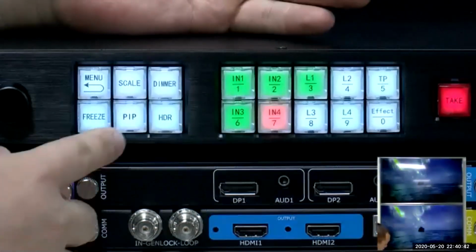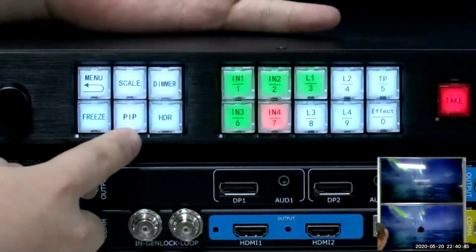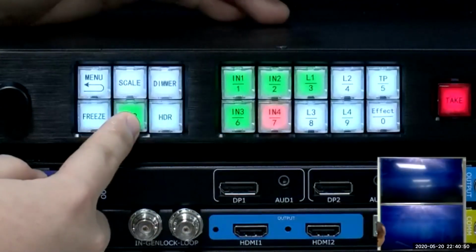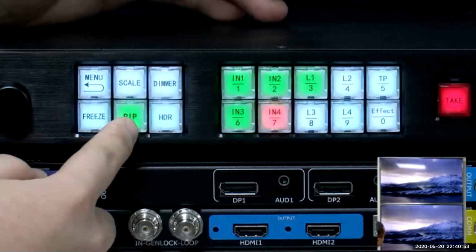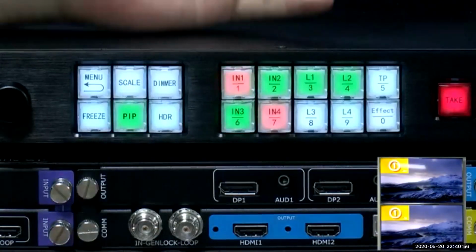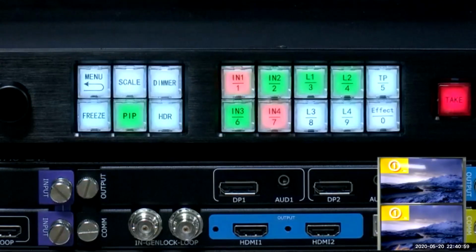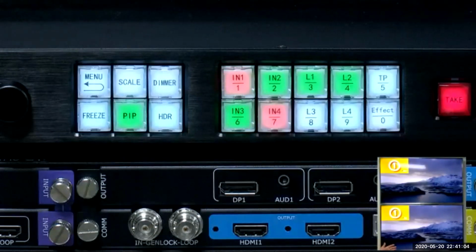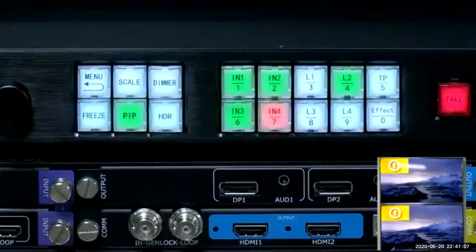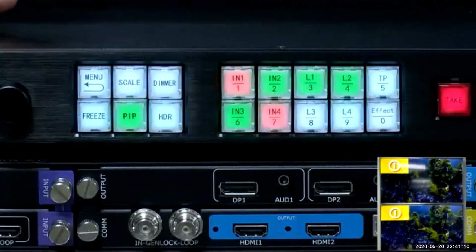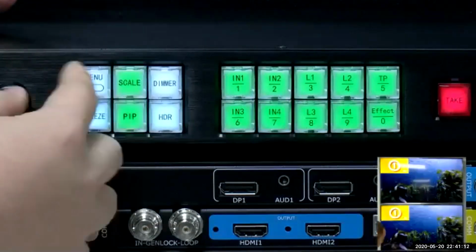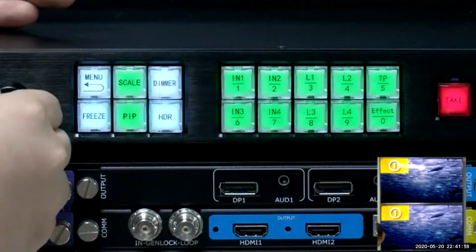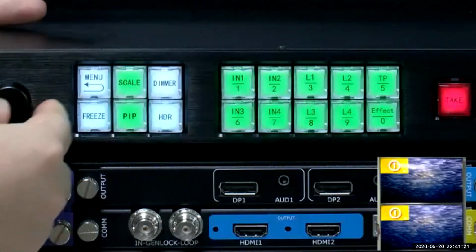And the second one is picture-in-picture. In the standard mode, it can support picture-in-picture. You can press it to open it. And you can see the video with a 4K sublayer and 4K background, and both the 2K sublayer and the 4K sublayer are supported. You can scale and move it. Now the position is 0, 0. You can move it.